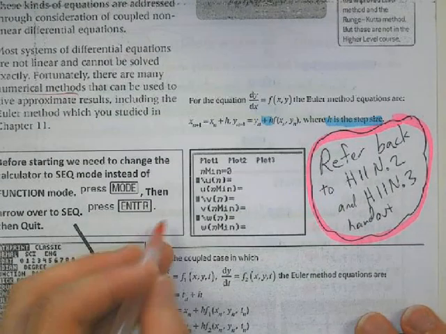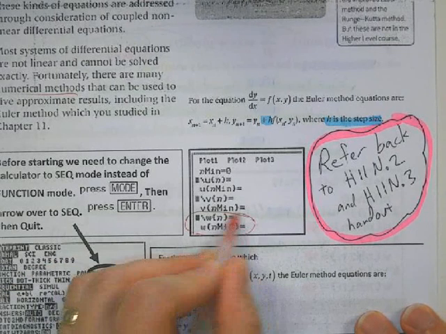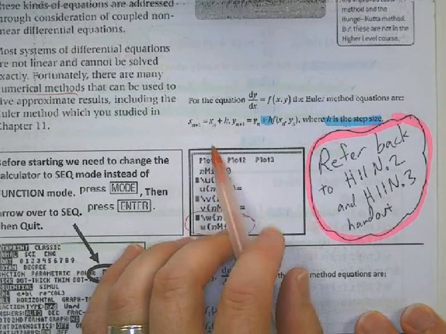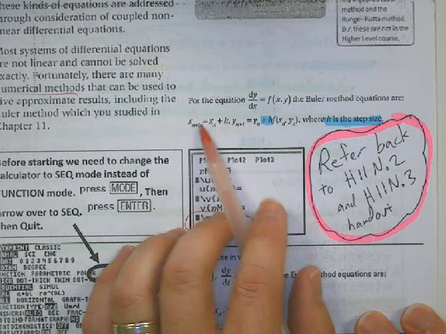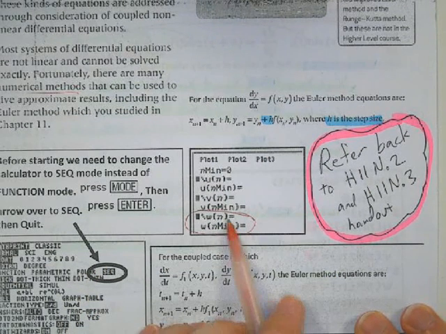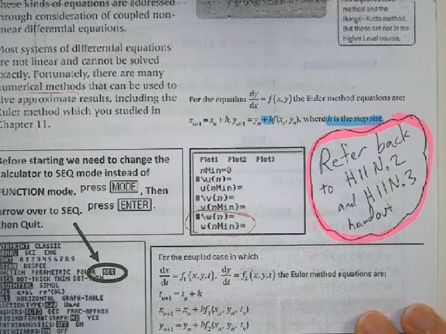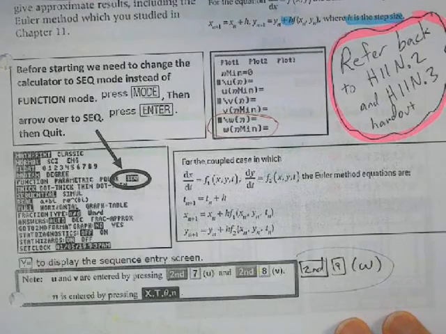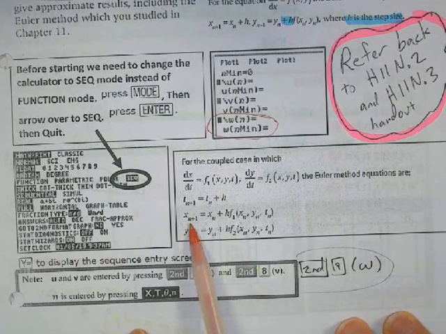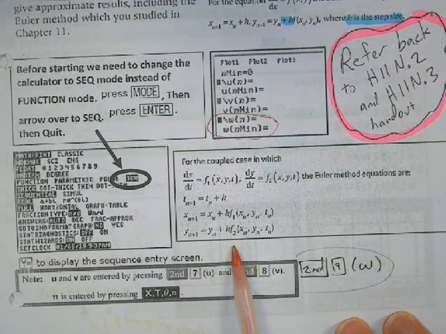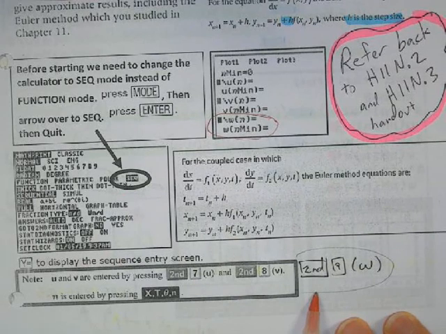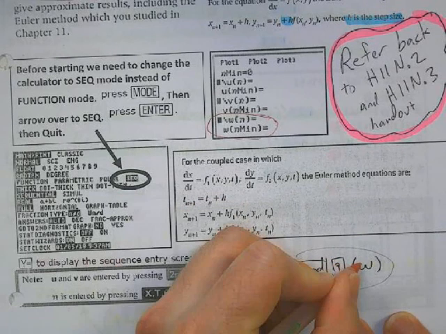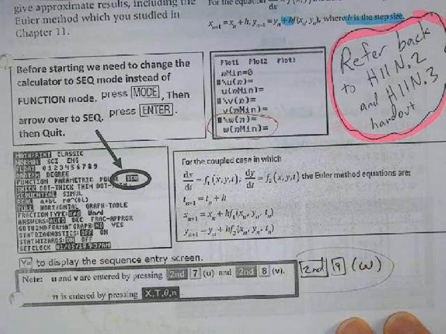The only thing additional is that instead of just dx and dy, we also have a third variable, time. These are the equations that we're going to be using, and make sure you're in sequence mode, and second 9 gives you our omega symbol on your calculator.